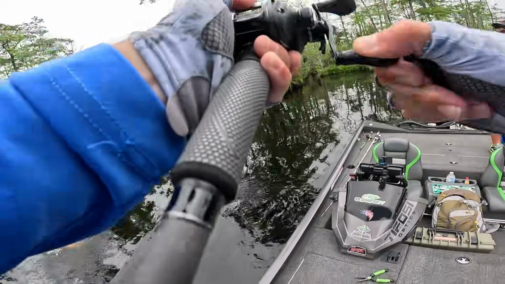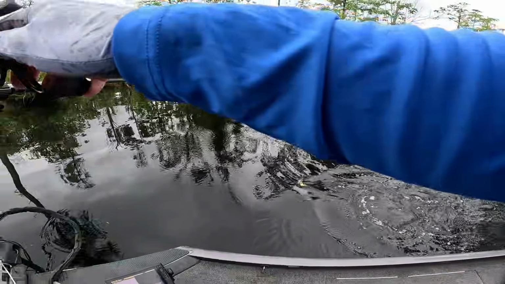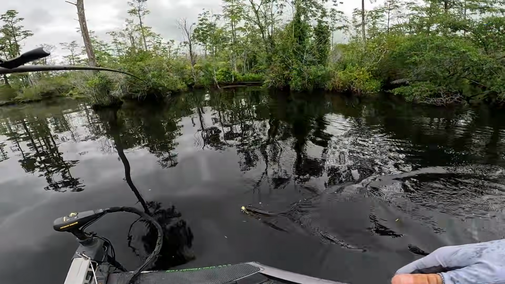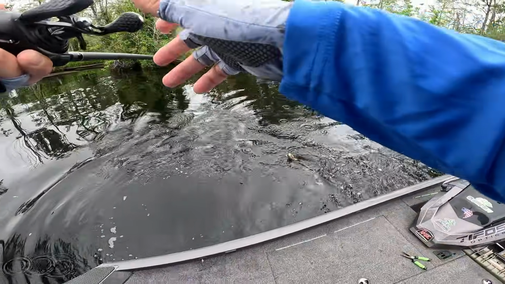Oh my, dude, big. Oh my God. Oh, it's a blackfish. Dang, dude. I thought that was a hammer. I thought that was a 6 or 7 pounder. Golly.